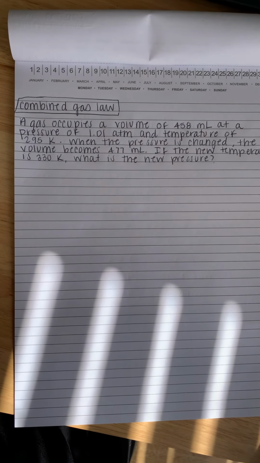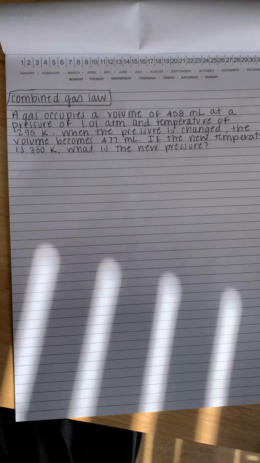A gas occupies a volume of 458 milliliters at a pressure of 1.02 atmospheres and a temperature of 295 Kelvin. When the pressure is changed, the volume becomes 477 milliliters. If the new temperature is 330 Kelvin, what is the new pressure? Again, this combines all of the factors, so your formula is going to include pressure, volume, and temperature. For the combined gas law, it's P1 V1 T2 equals P2 V2 T1.